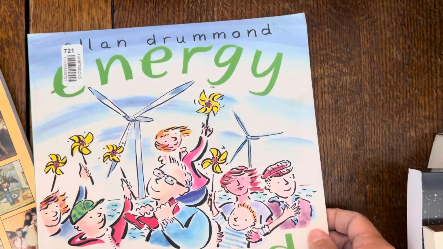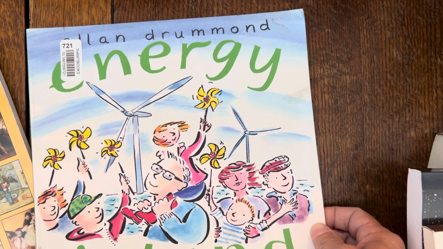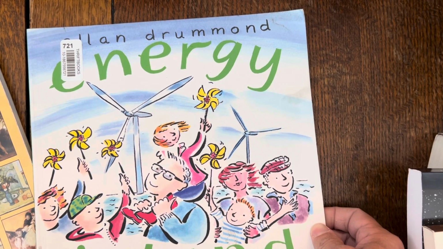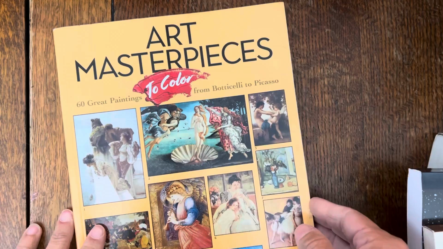Then we have Energy Island. Why did I get this book? I don't remember. Oh, it's in Denmark. Okay, so this is a Beautiful Feet book. That makes sense. Art Masterpieces to Color.